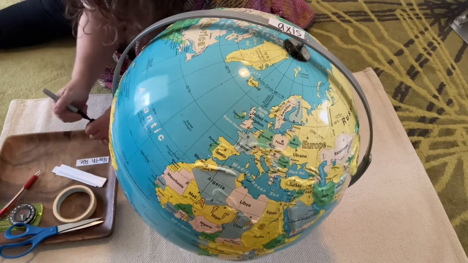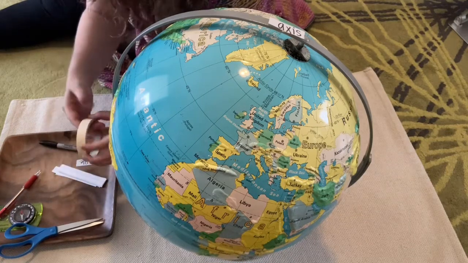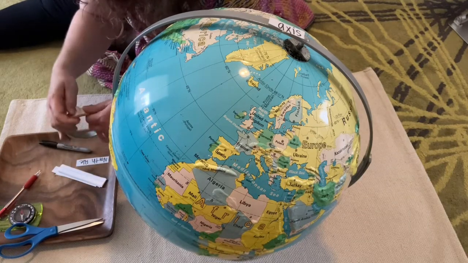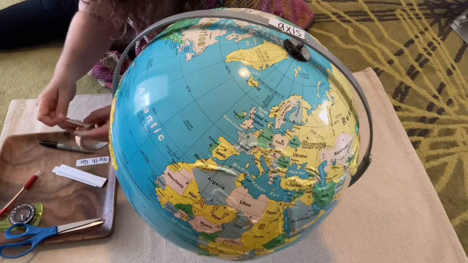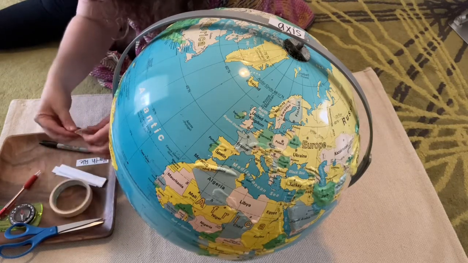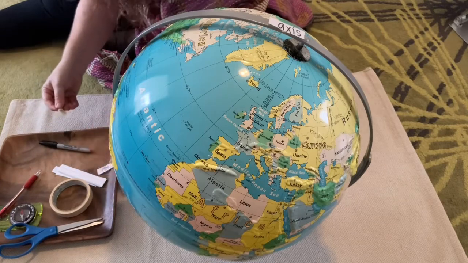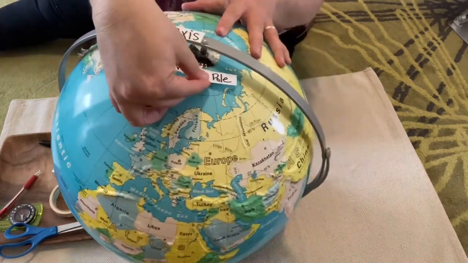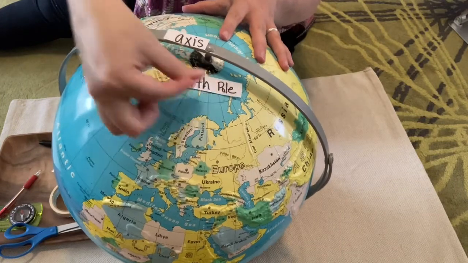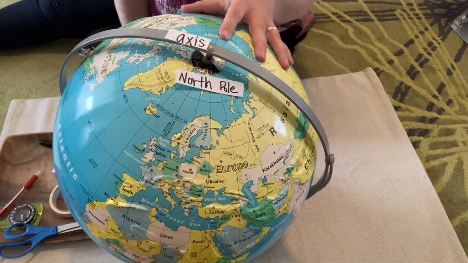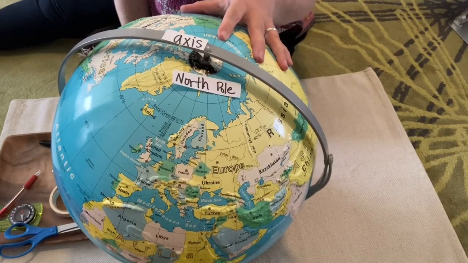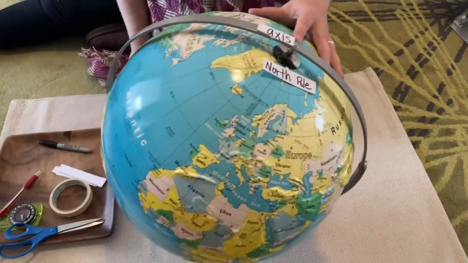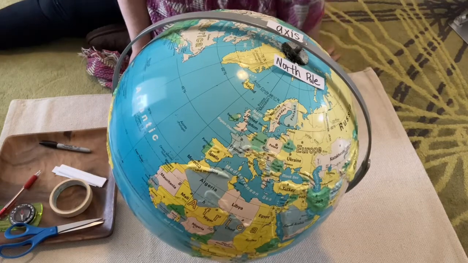If you have a globe at home, you could label your globe as well. You could make a video of it. If you don't have a globe at home, you might even want to draw one. You could still label the parts. Okay, so here is the North Pole, the northernmost point on our Earth and on our globe at the axis. Okay, what's next?